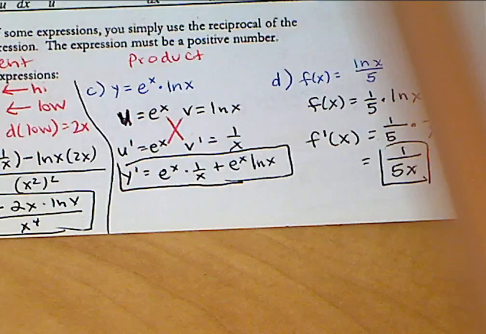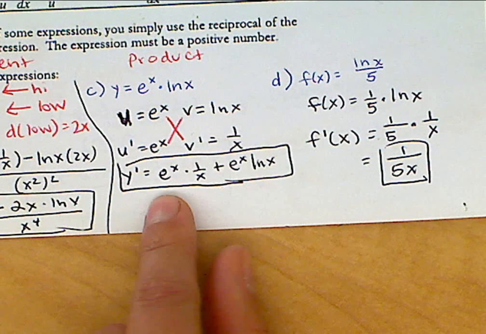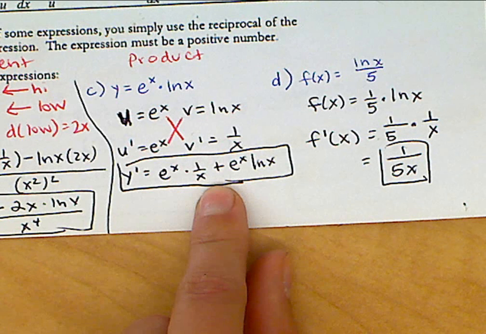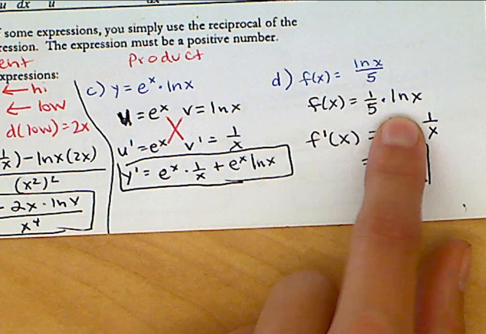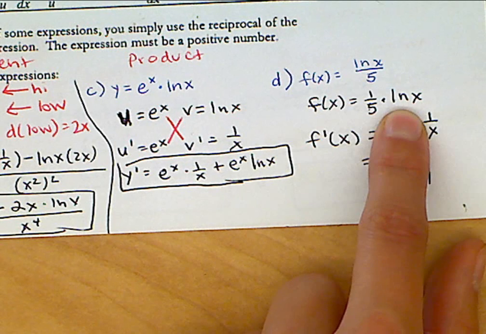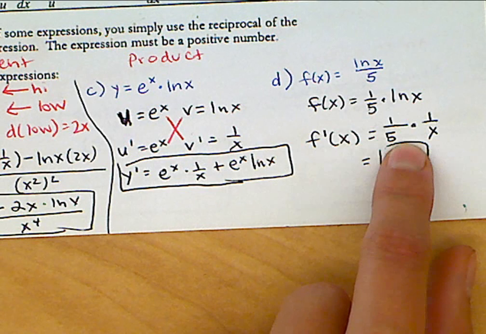Okay, so here's the product rule for that one. We end up with that. And then over here, remember this is not a quotient rule. I can just factor out the coefficient, and it's just the ln rule. So when I take the derivative down here, it's 1/5 times 1 over x, which is 1 over 5x.